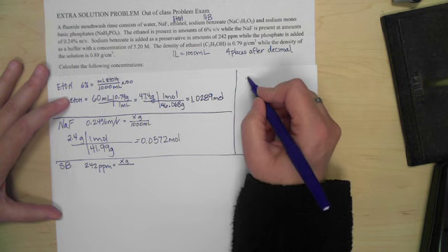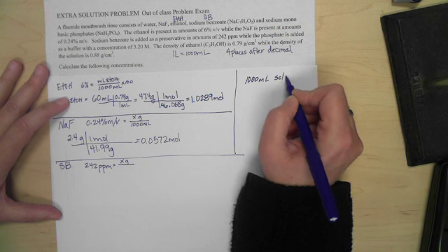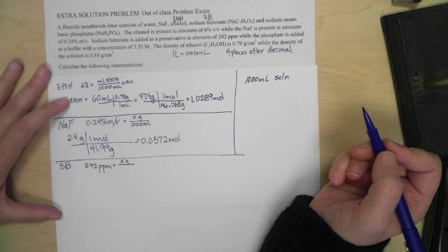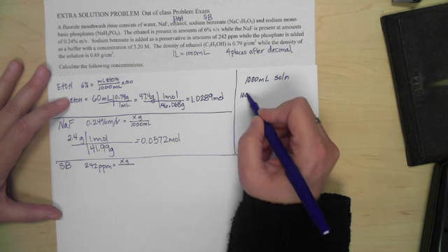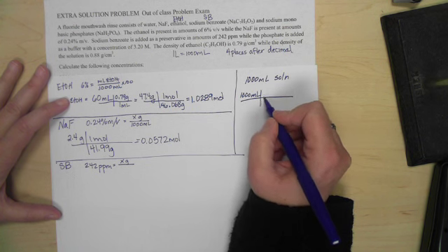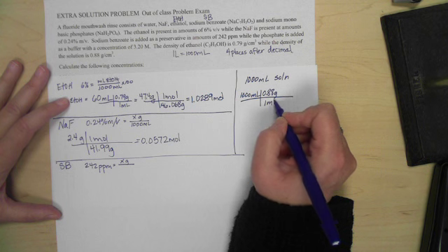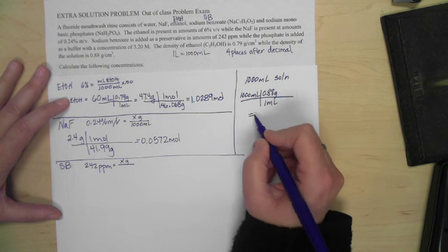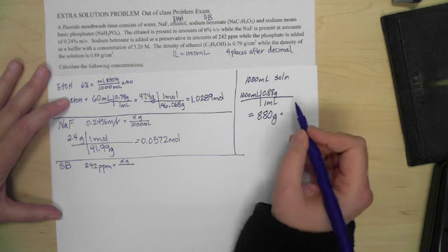Remember, we had 1,000 milliliters of the solution, and if we read the problem, we're given a density. If we take 1,000 milliliters of the solution and use the density, which is 0.88 grams per 1 milliliter, then we end up with 880 grams of the solution.